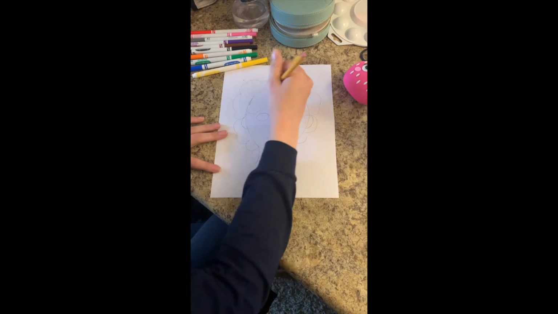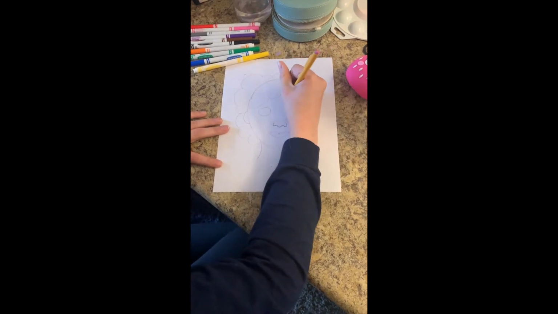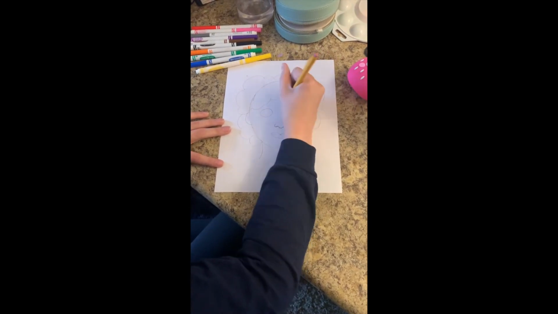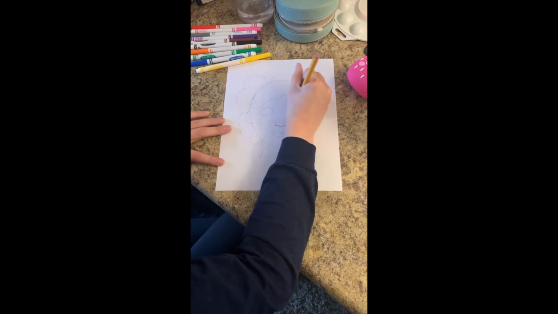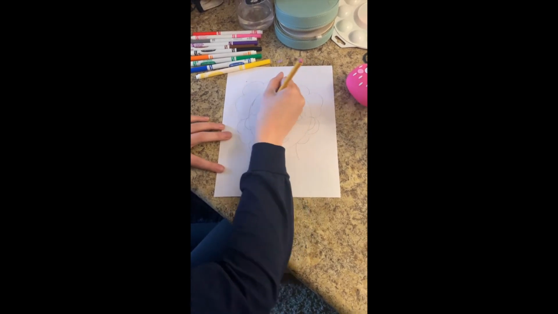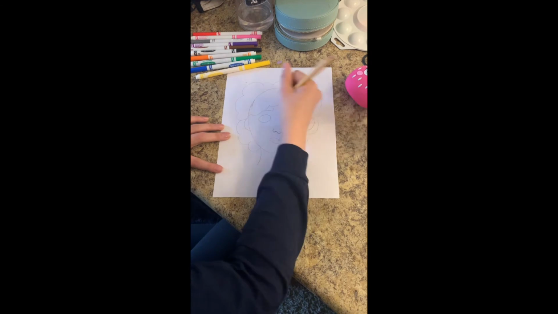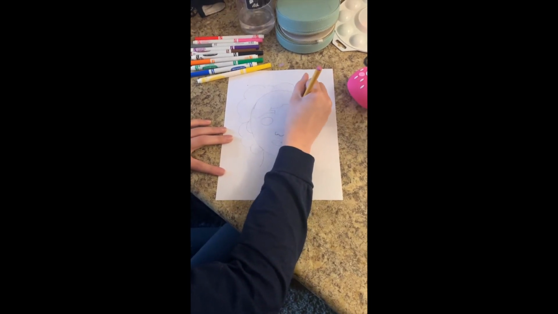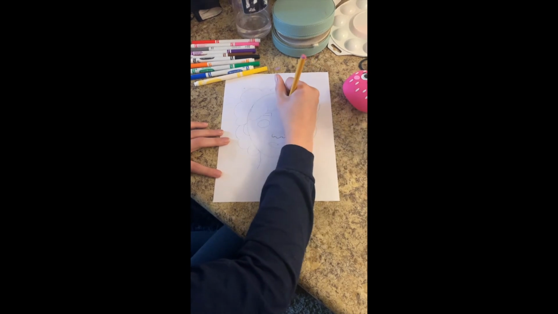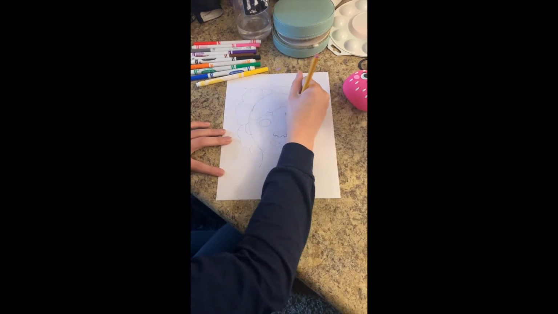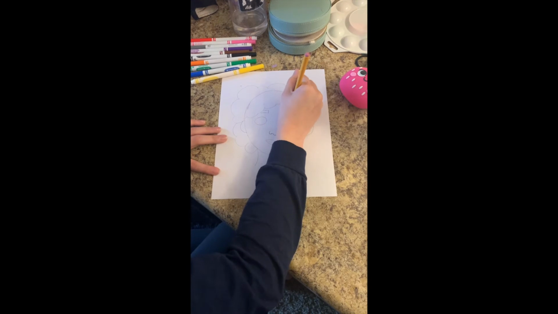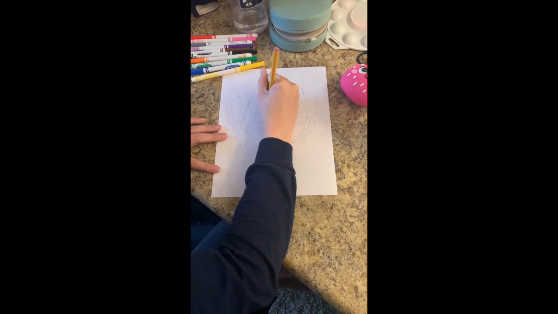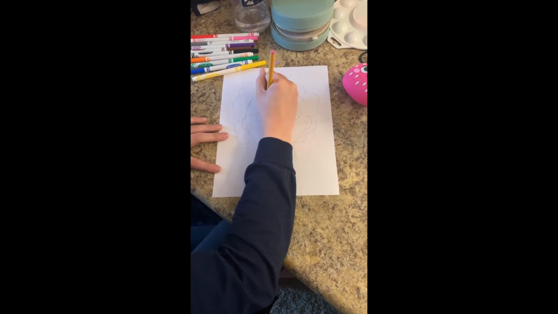Now, I want to make sure I draw some eyebrows. So these are parts that you can edit however you want to make her happy looking or him sad. You don't even have to add eyebrows. Not everyone has eyebrows.